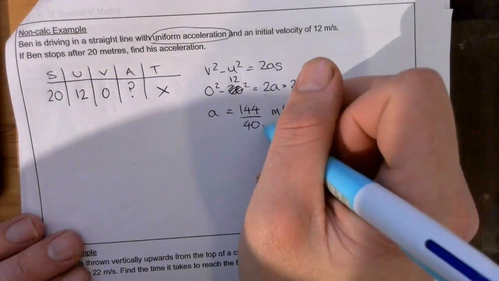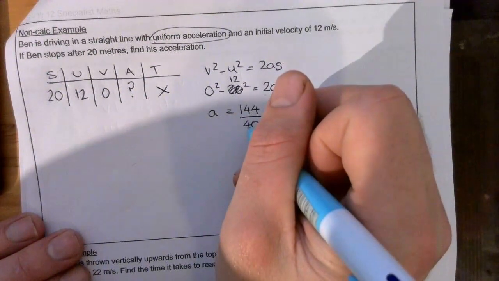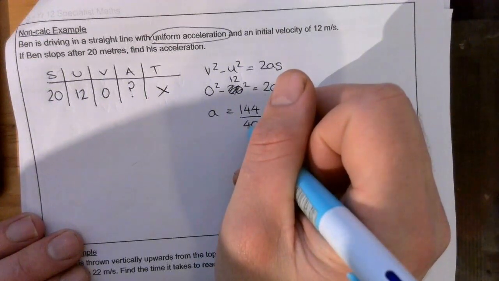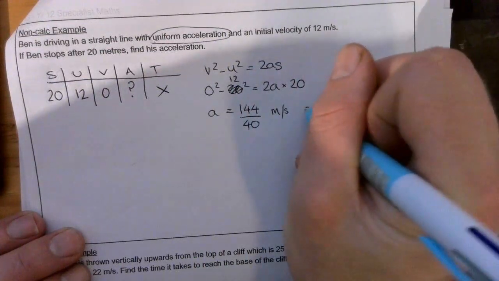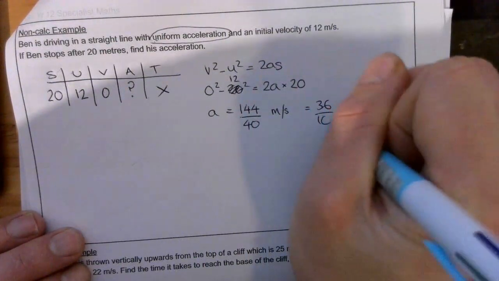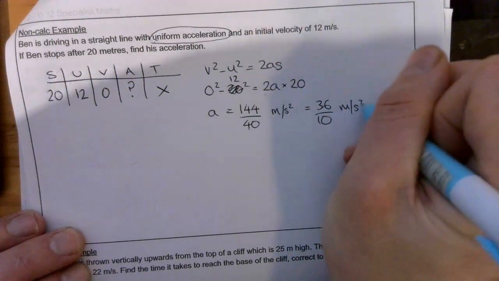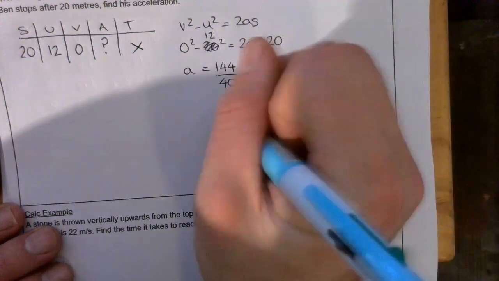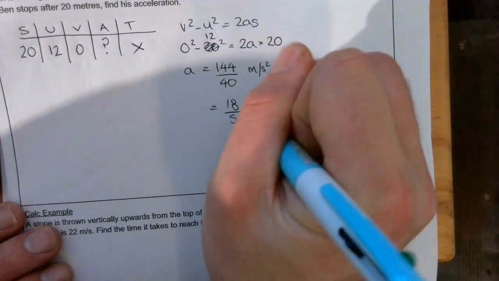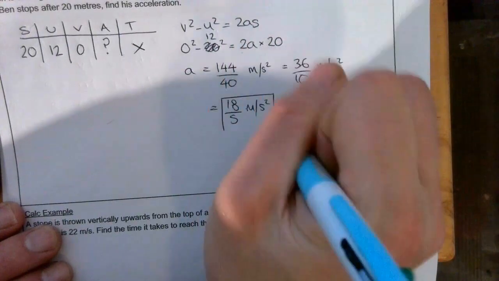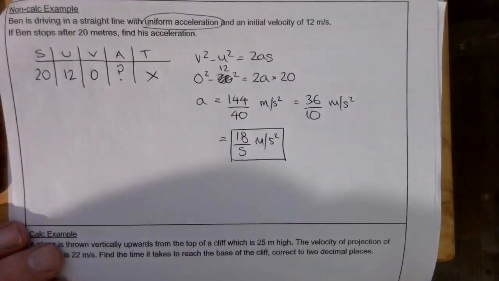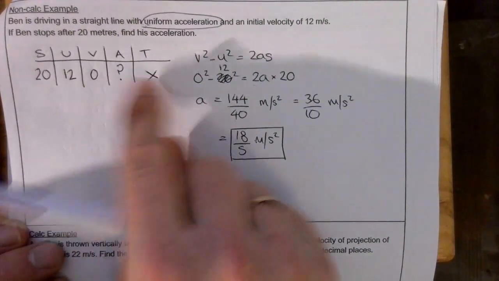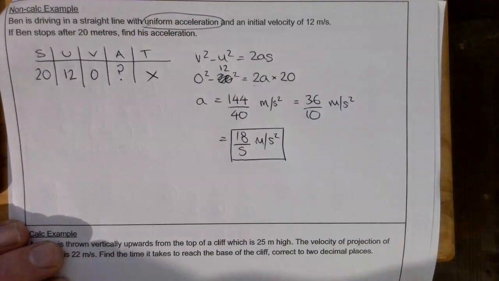dividing both by 4, I'm going to get 3 times 12, so 36 over 10 meters per second squared, or dividing by 2 again, 18 over 5 meters per second squared. That's my final answer. So really quick, and a very simple form: just use this table, identify the equation, and substitute from there.